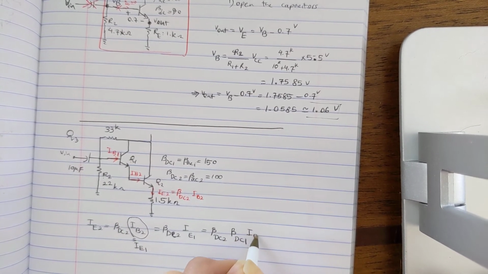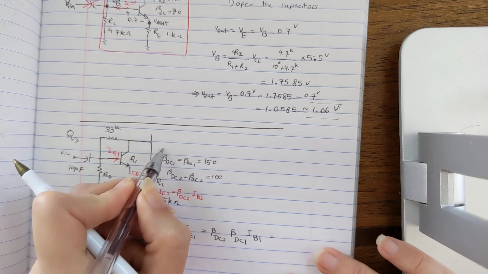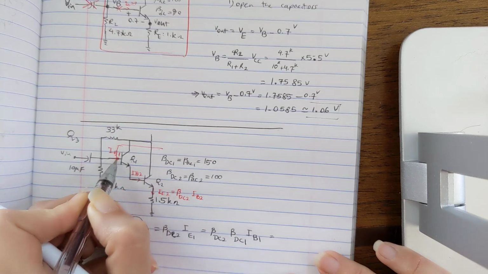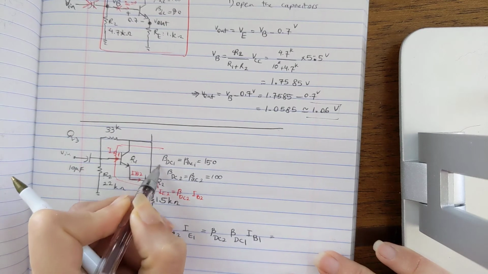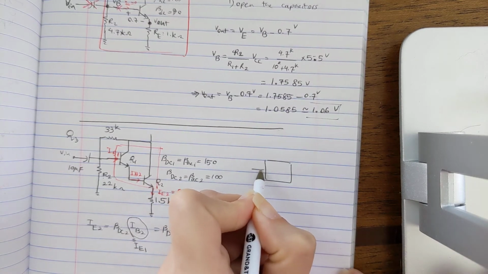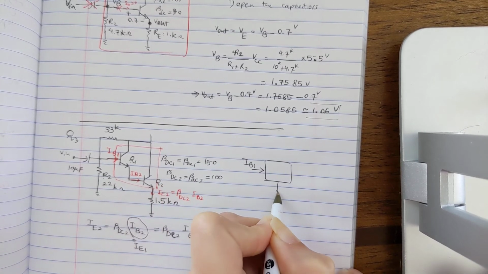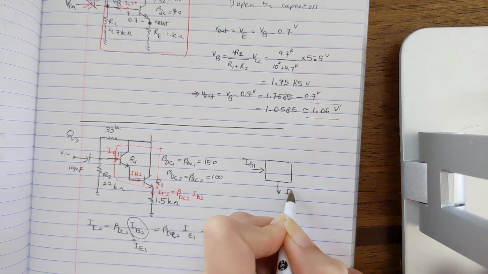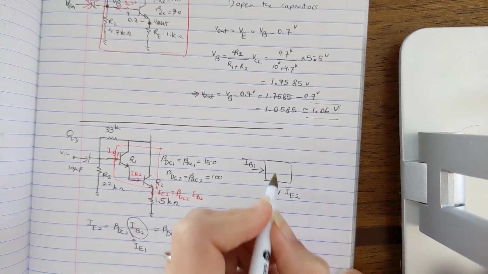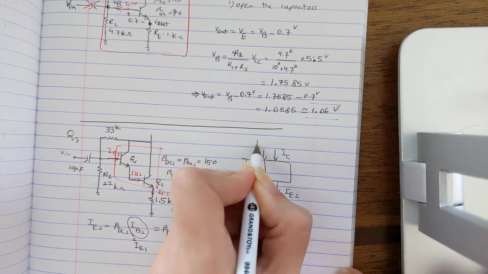Then IB1. So you see, now if you look at this as just one transistor, the two pair together, as a black box, it gets IB1 and it outputs IE2. And we have some IC here as well, IC1 and IC2.